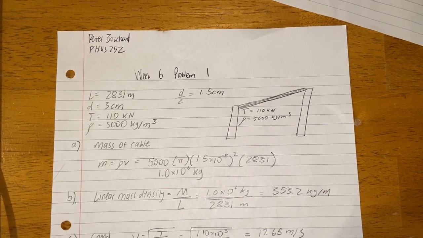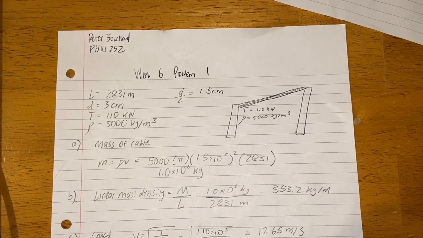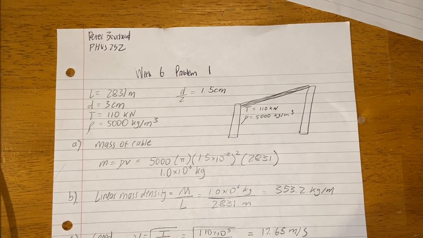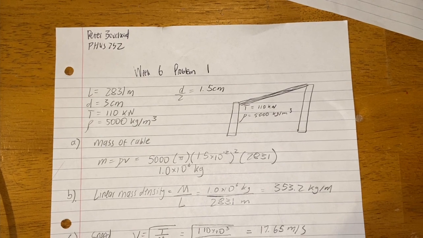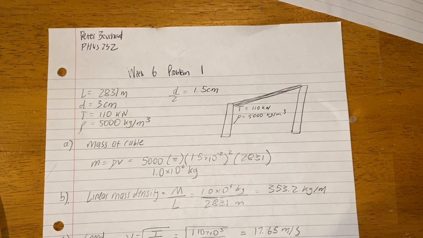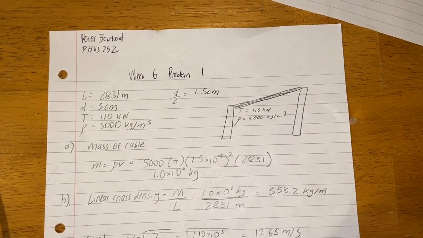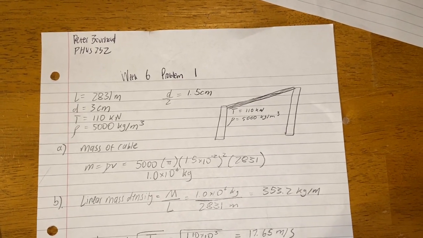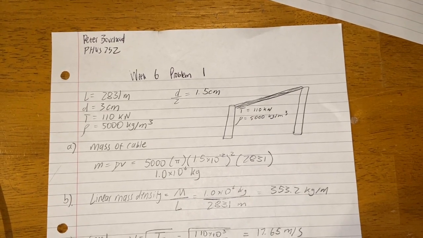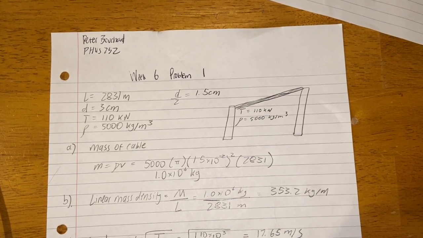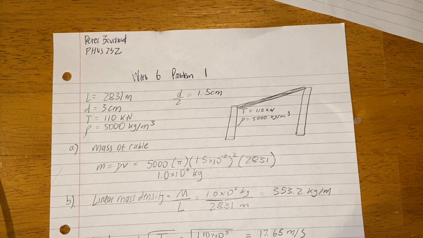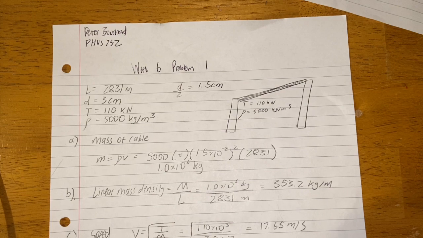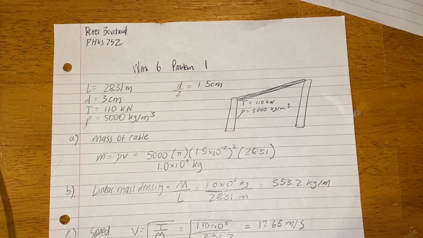The first one is we're going to try to find the total mass of the cable between these two towers. To find that, we're going to multiply the density of the cable times pi times the radius of the cable, which we were given in centimeters. So we're going to have to convert that into meters, and then multiply it by the length of the cable. That's going to give us a mass of 1 times 10 to the 6 kilograms.